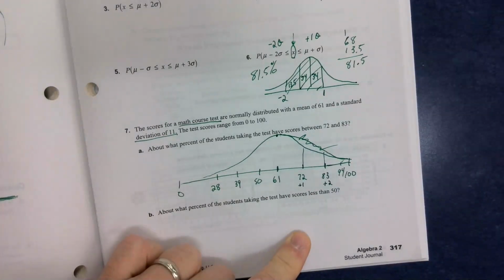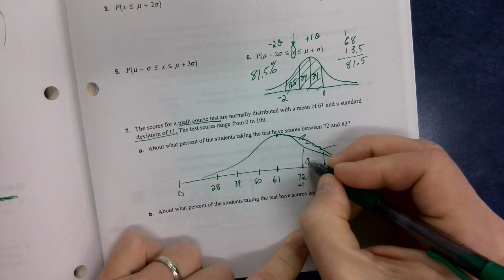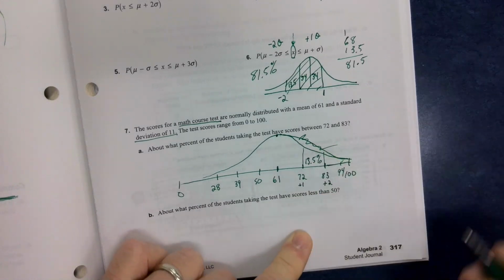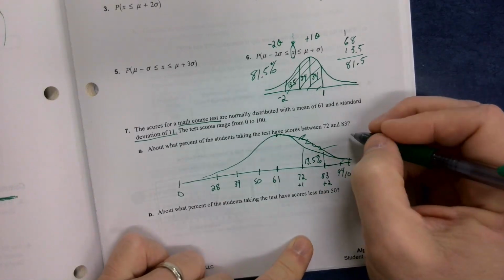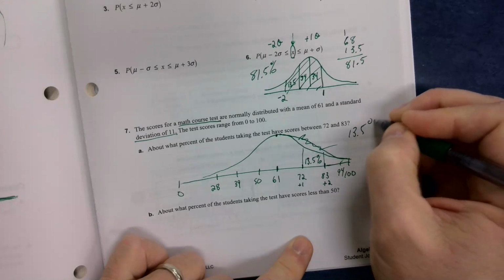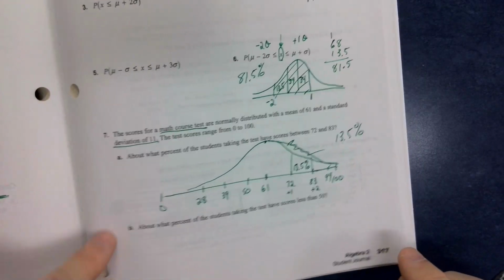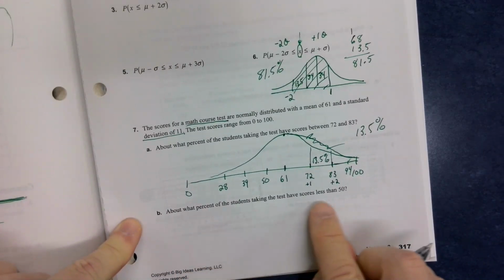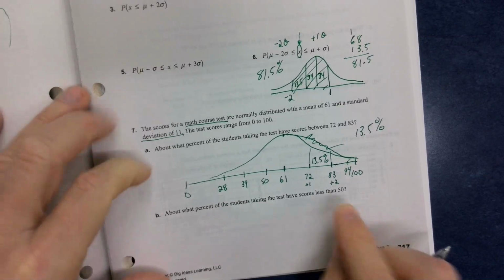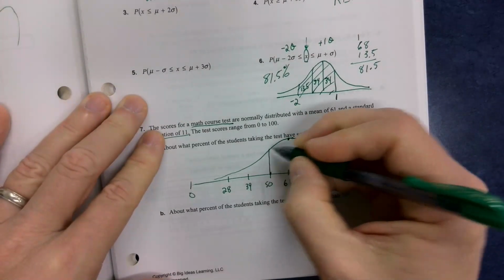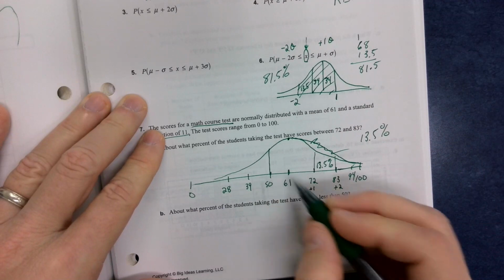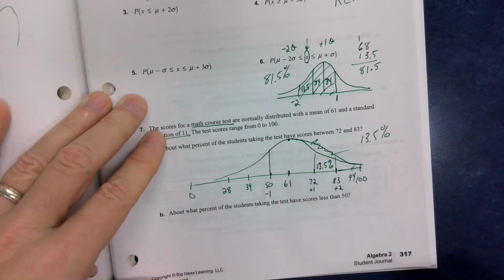We know from our little chart over here that that is 13.5%. So answer 13.5%. Now it says, about what percent of the students taking the test have scores less than 50? Well, less than 50 is right here, and that's at -1 standard deviations.